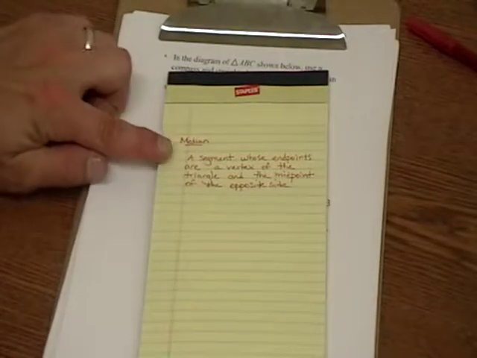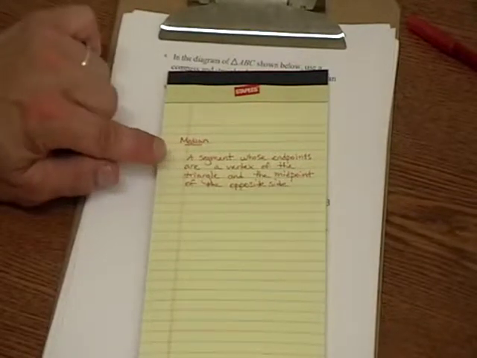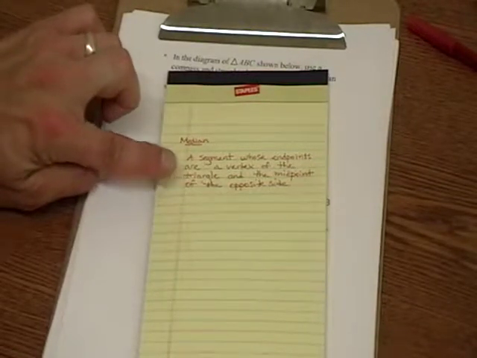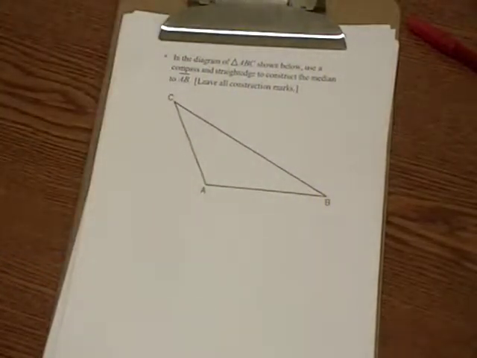Okay, so the median of a triangle is a segment. There's three of them, but one of the medians is a segment whose endpoints are the vertex of a triangle and the midpoint of the opposite side. So let's show how to do that.